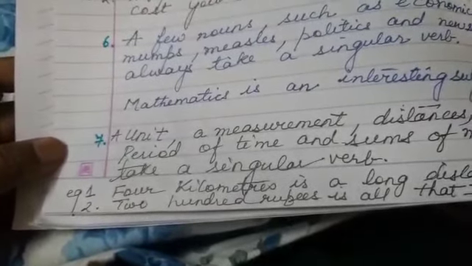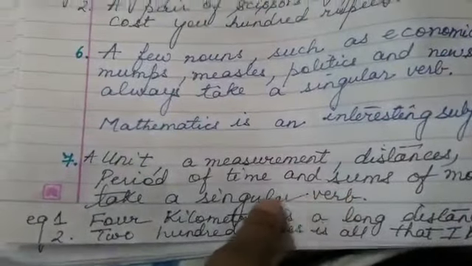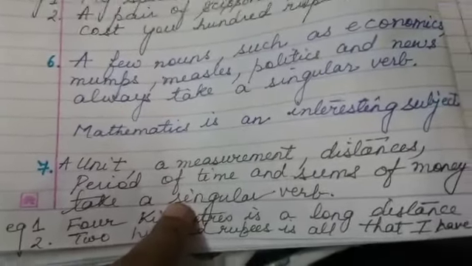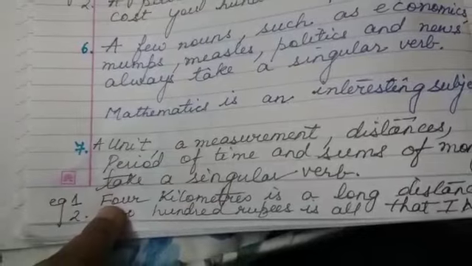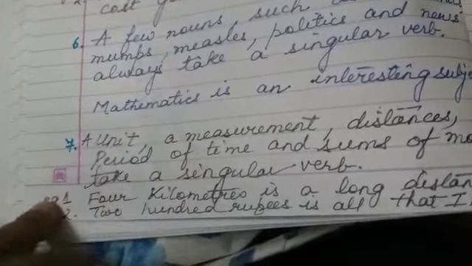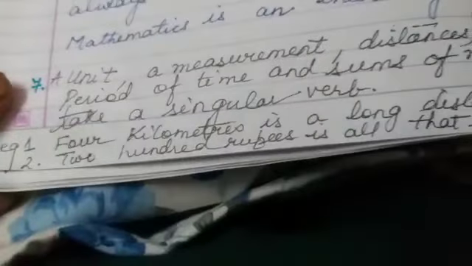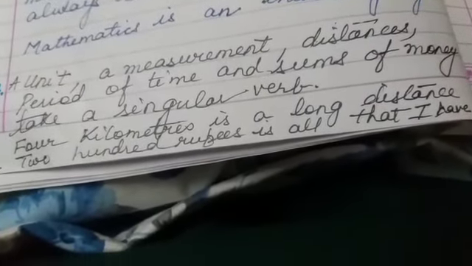And the seventh rule for today is, a unit, a measurement, distance, period of time and sums of money take a singular verb. For example, 4 kilometers is a long distance.